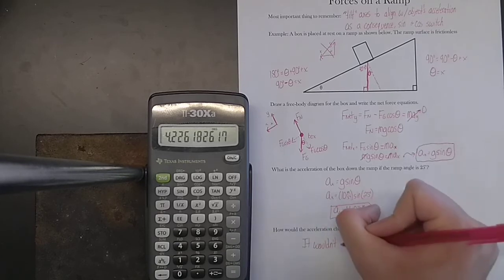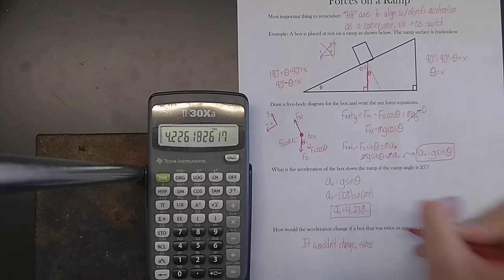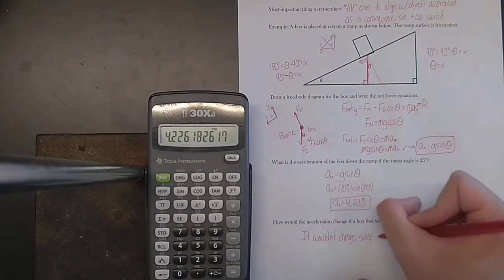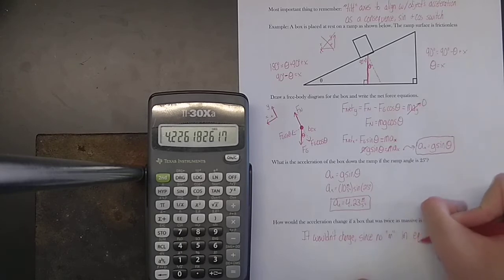So how would the acceleration change? It wouldn't change, since there is no m in the equation for ax, the acceleration.